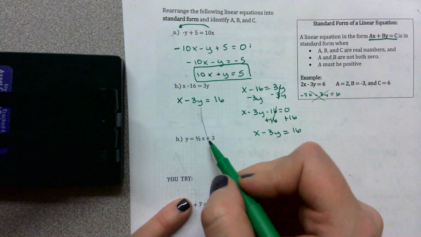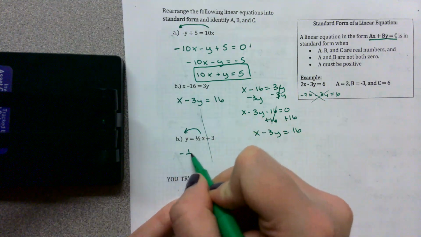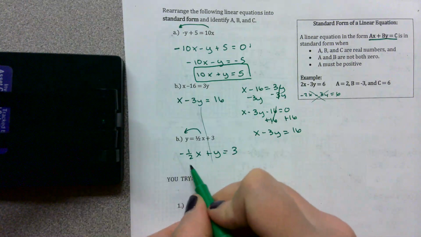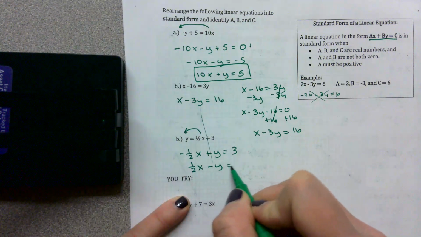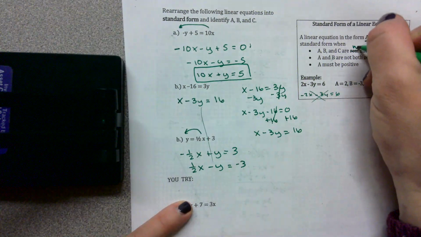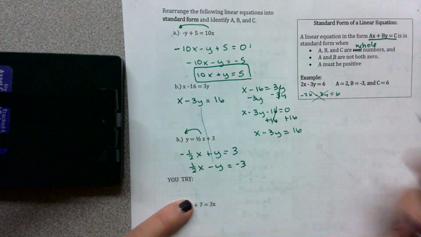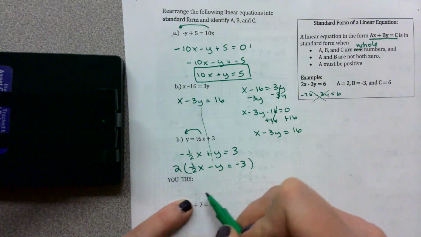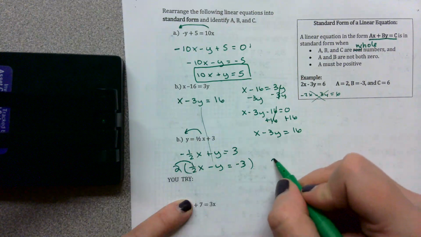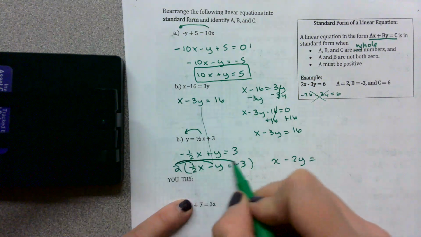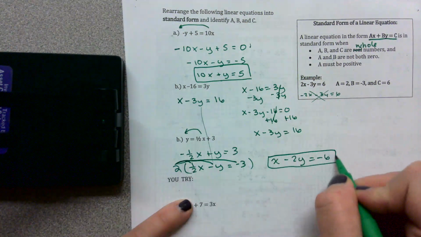Okay. Last one, we're going to bring this to the other side. So it's negative 1/2 x plus y equals 3. Well, this can't be negative. So if I multiply everything by -1, that's set. We also need these to be not just real numbers, but whole numbers. It can't be a fraction. The opposite of 1 over 2 is 2 over 1. So this is going to be 2 over 2, which is 1x, 2 times negative x, which is negative 2y, and then negative 6. Now it's in standard form.